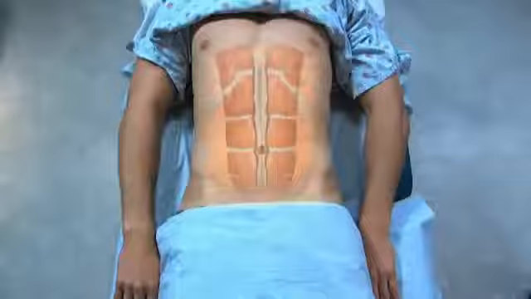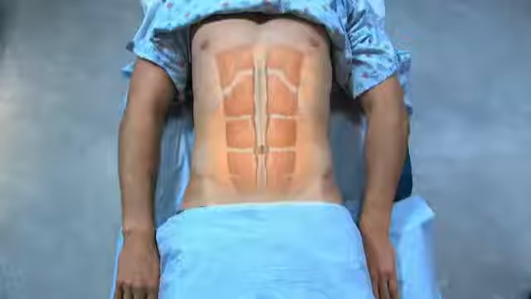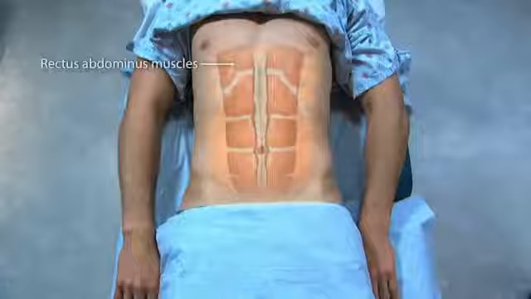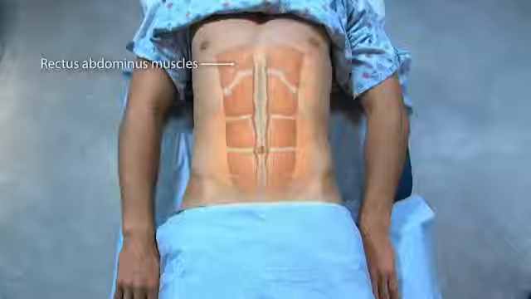Before beginning, let's review the anatomy of the abdomen. The abdominal wall extends from the rib cage above to the pelvis and inguinal ligaments below. The rectus abdominis muscles can be identified when the patient raises both head and shoulders from a supine position. Palpation is easier lateral to these muscles.